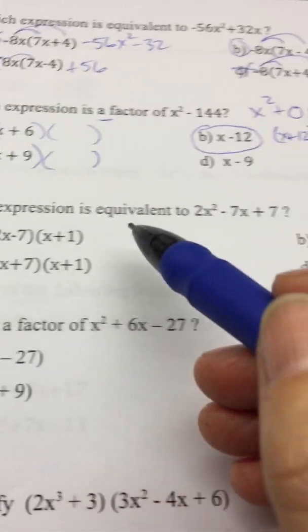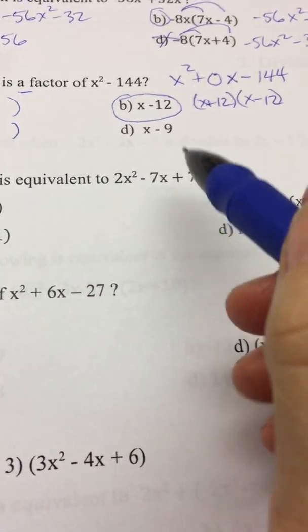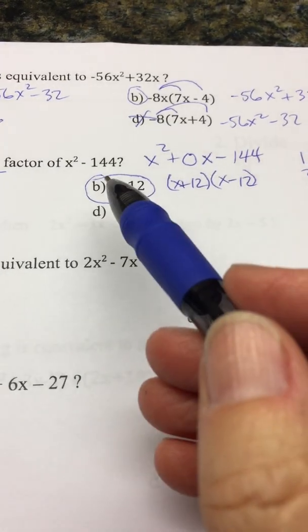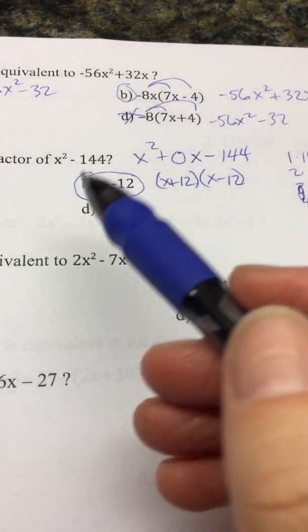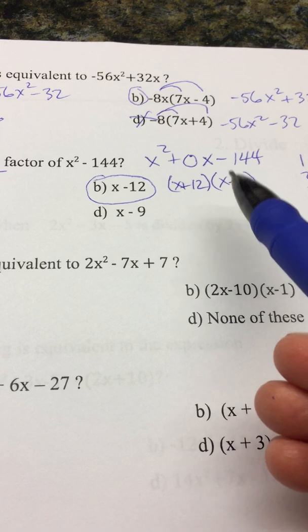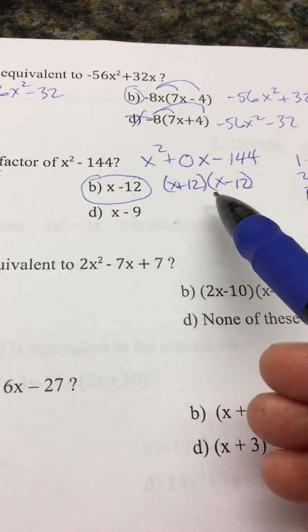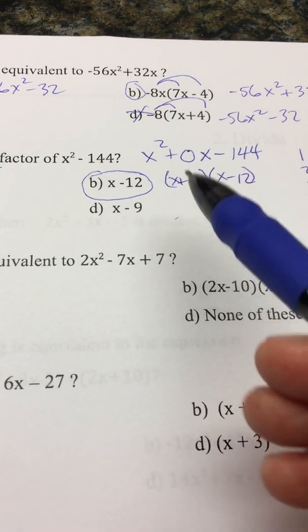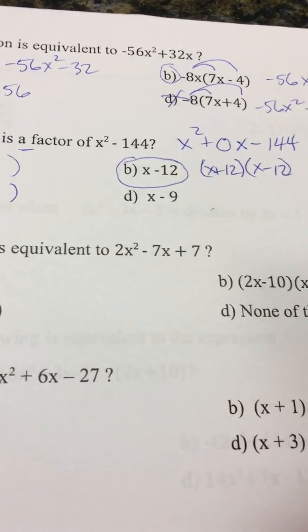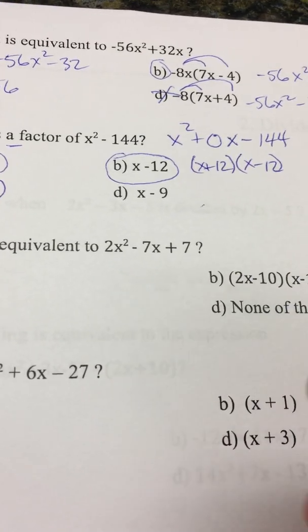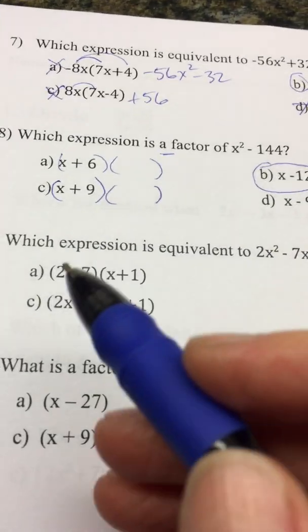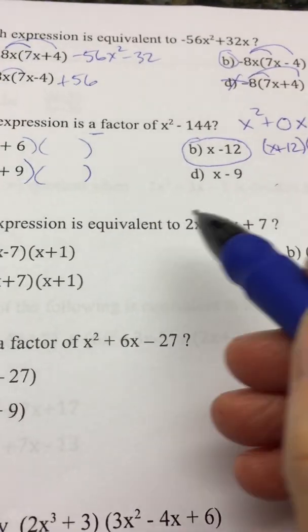Okay, which expression is equivalent to this lovely thing? Now, you might want to go back and look at your perfect squares. 12 times 12 is 144, 13 times 13 is 169, 14 times 14 is 196, and 15 times 15 is 225. That might save you some time if you know your perfect squares. If not, use your calculator and do 13 times 13, 14 times 14, so on. Which expression is equivalent to this lovely thing?